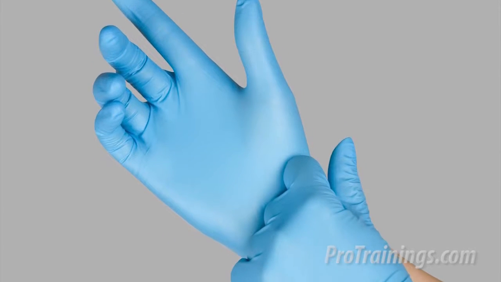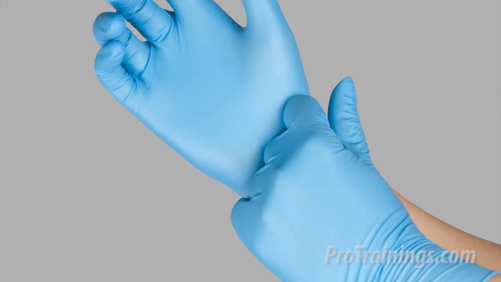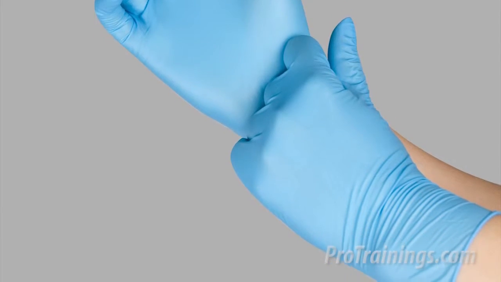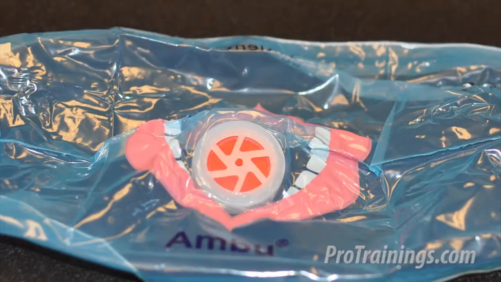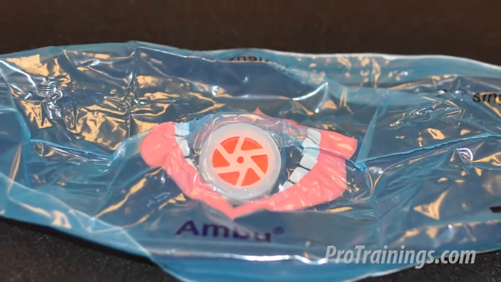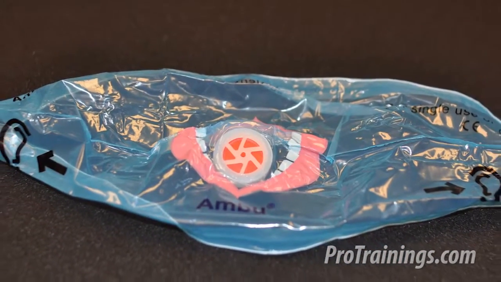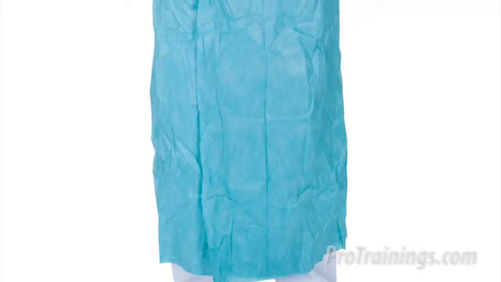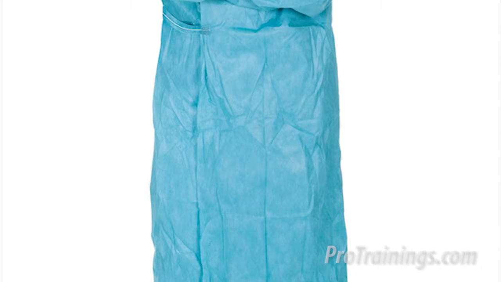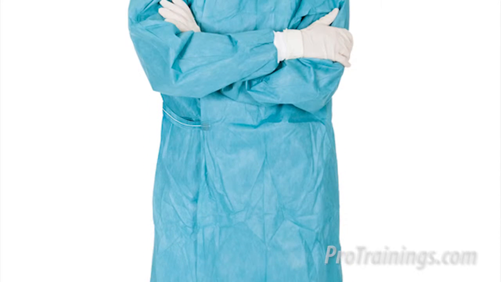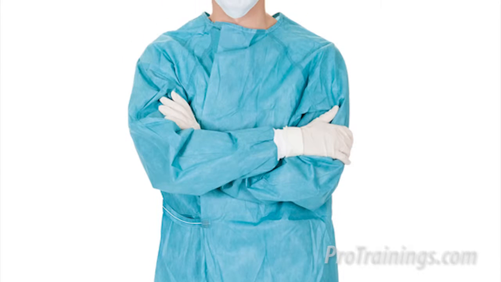It must be provided by your employer at no cost to you. Examples include gloves. Use them when the potential exists of touching blood, body fluids, or other contaminated items. CPR shields and eye protection. Use these when the likelihood of splashes or secretions of blood or body fluid exists. Gowns. Use them when the potential exists of contact with blood or body fluid on clothing or exposed skin.